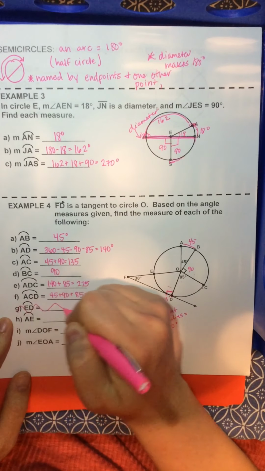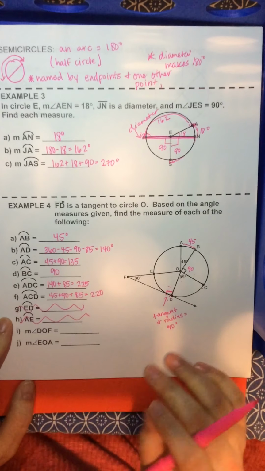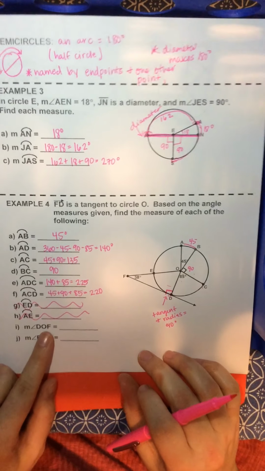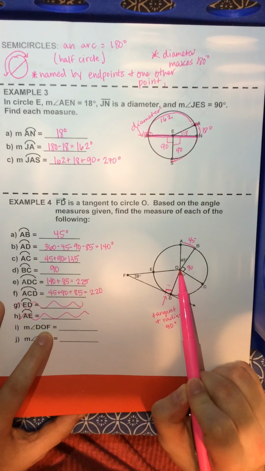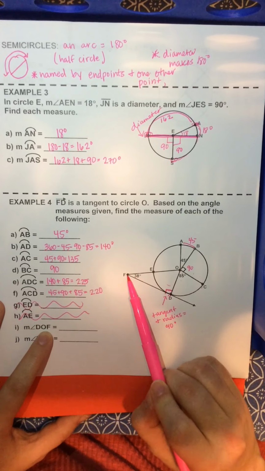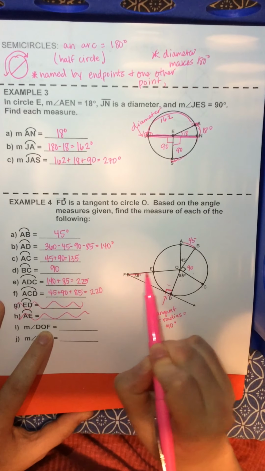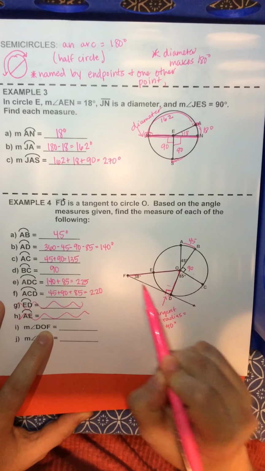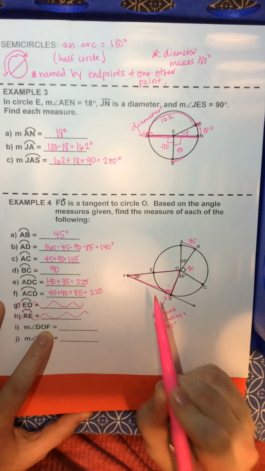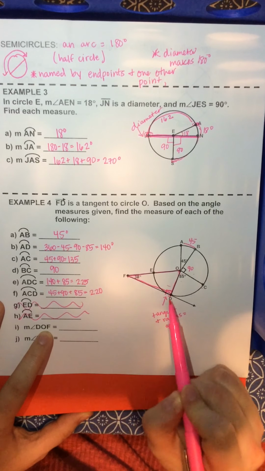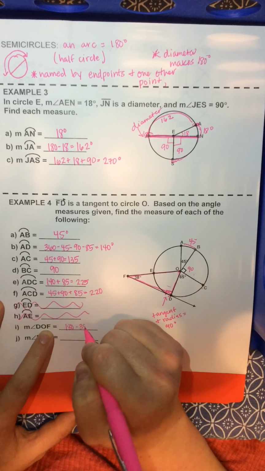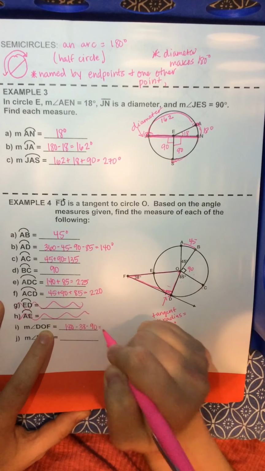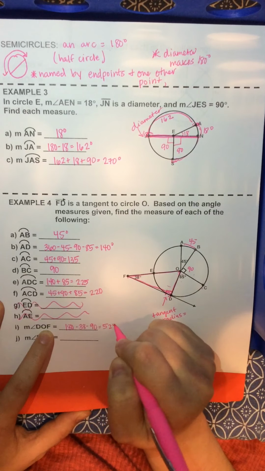So I'm going to let you mark off this one and this one. And then look at our angles, DOF. So here's D, here's O, and F is out here. Okay, so notice that these have made a right triangle. Okay, we know that all of our triangles add up to 180. So I'm just going to take my 180 and subtract my 38 and my 90. 180 minus 38 minus 90, and that's going to be 52 degrees.